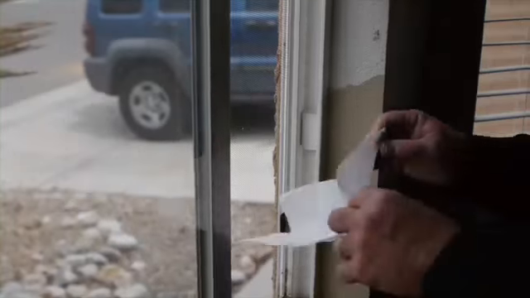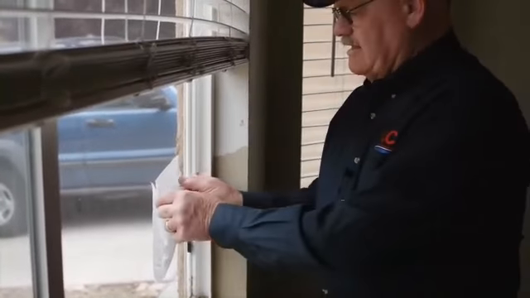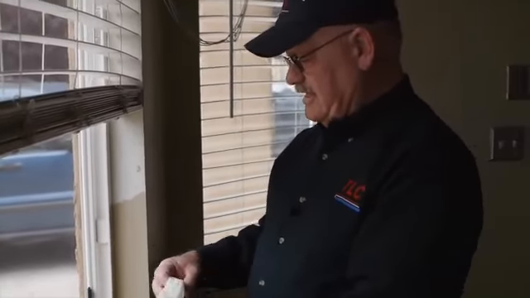Insufficient relief air will cause the tissue to plaster itself to the screen like that. So in the case where the tissue clings to the screen like this, plasters itself to the screen, you need to provide some more relief air by opening the window some more. The tissue should cling lightly to the screen.